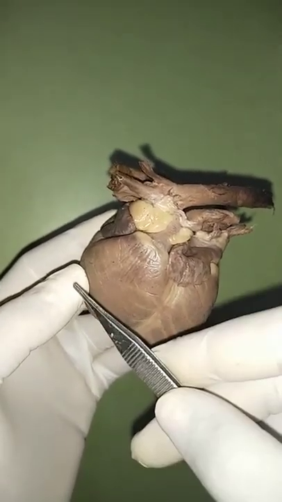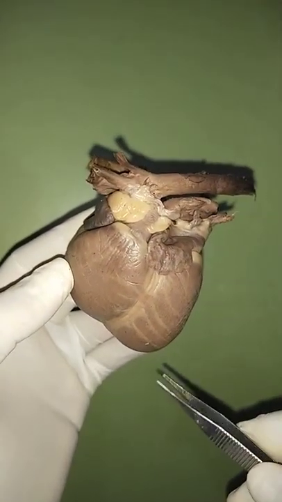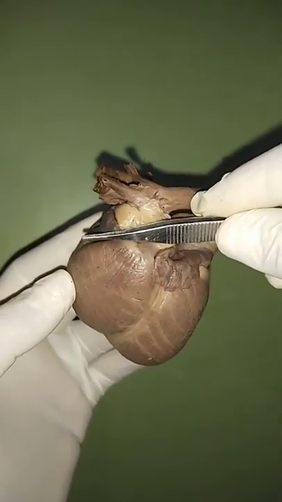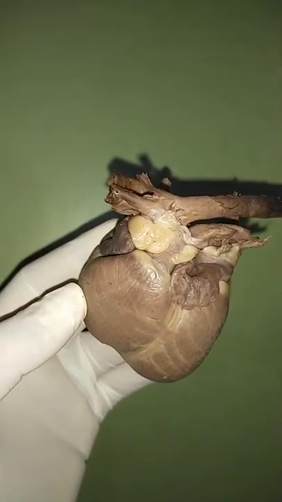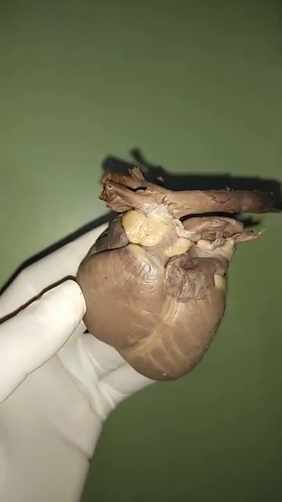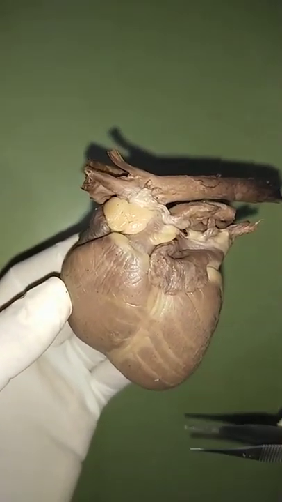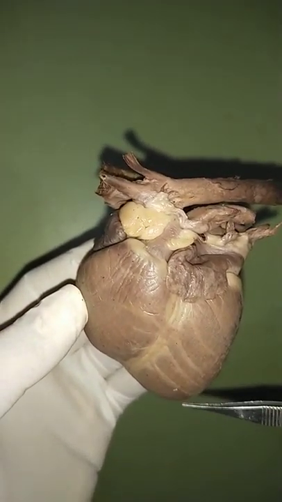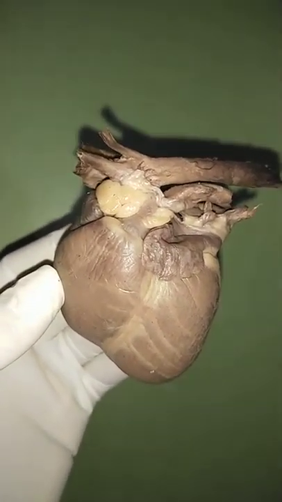First of all, the heart is cone-shaped. This is the base of the heart, that bears the great vessels. It faces dorsally, and this is the apex of the heart, which projects or points ventrally.